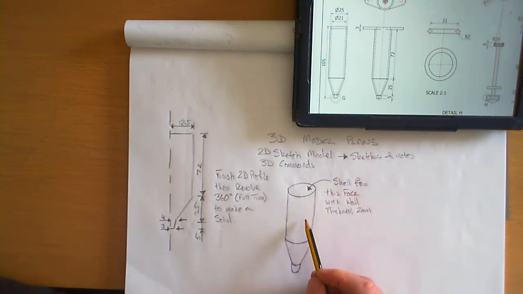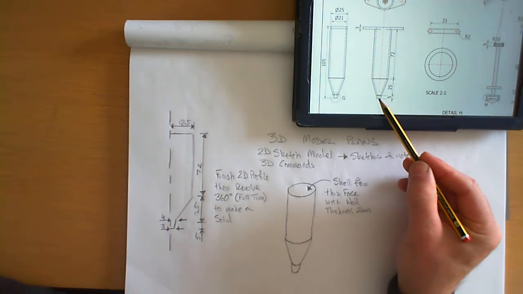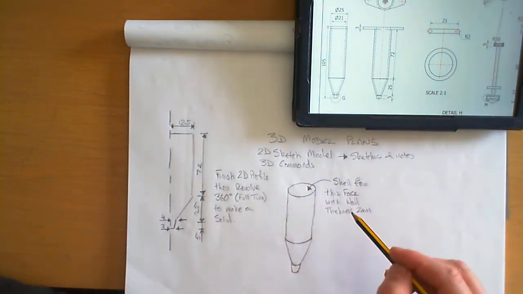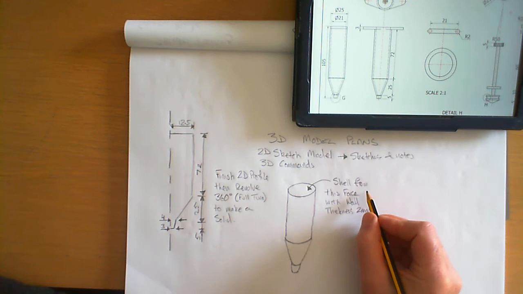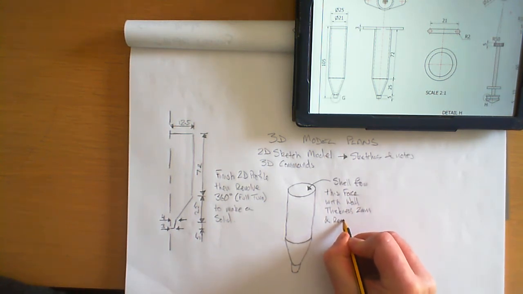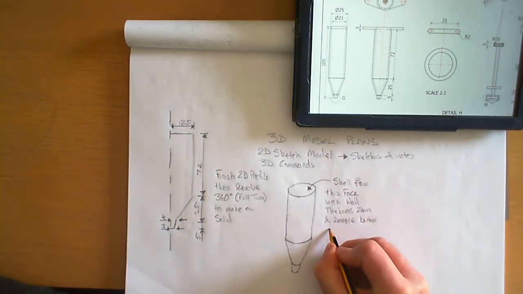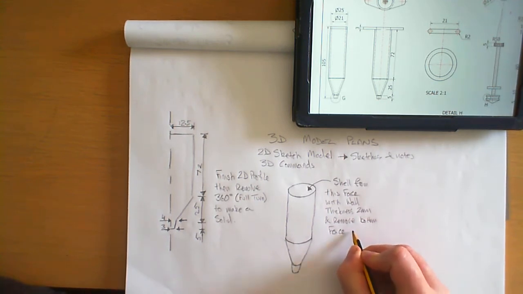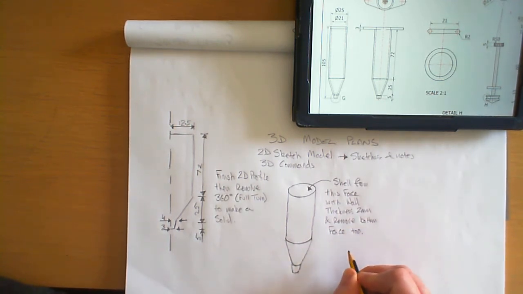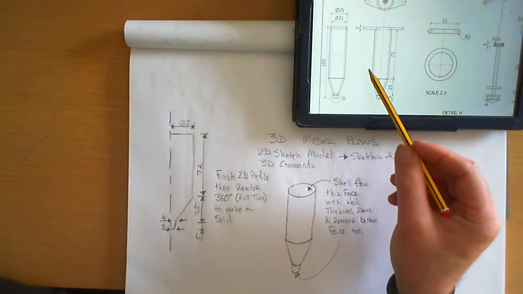If I do it from here, remember when I get to the bottom, what might happen is that instead of it coming all the way through to the end there, it might cover that over. So I have to remember to say when I'm doing this, shell from this face with wall thickness 2 millimeters and remove bottom face 2. And I could put a wee arrow around there just to make it absolutely certain. And that person looking at that now knows that once I've done that, I'm going to end up with something that looks a bit like this.